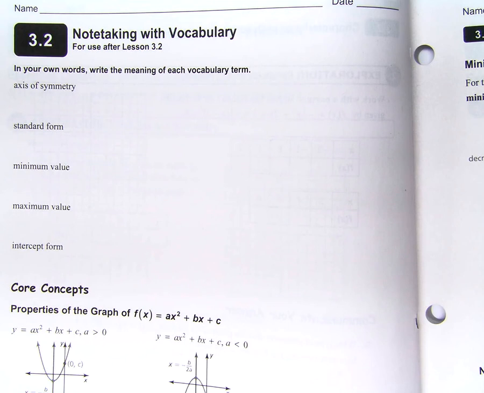First of all, have you ever heard of that before? Have you heard of axis before? Have you heard of symmetry before? Can we put them all together and figure out what it means? Yeah. What do you think it means?